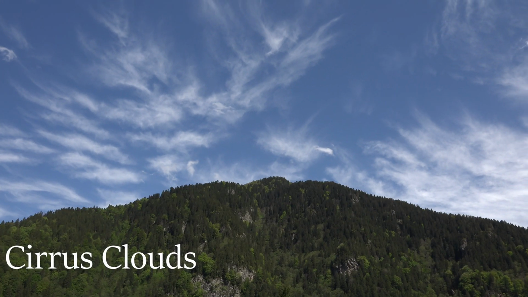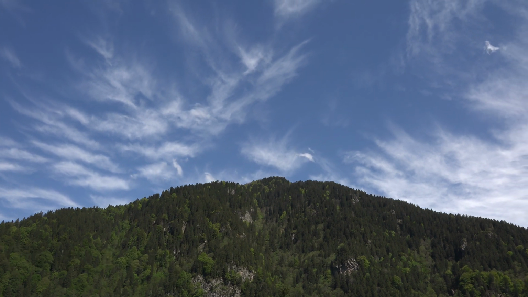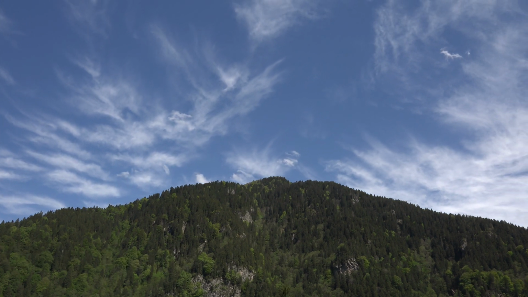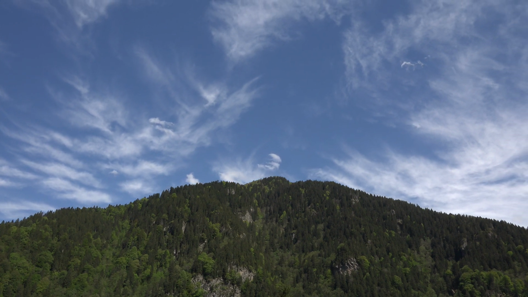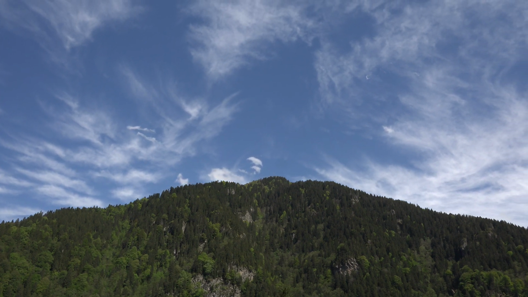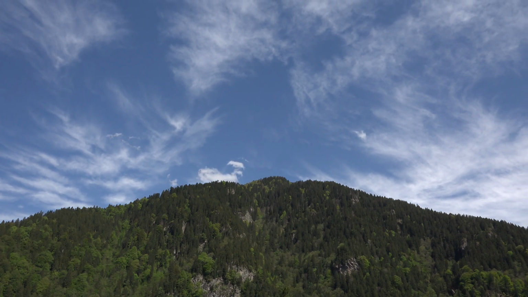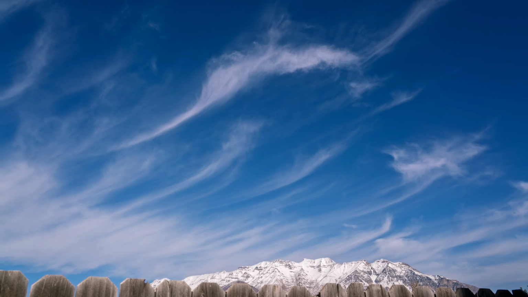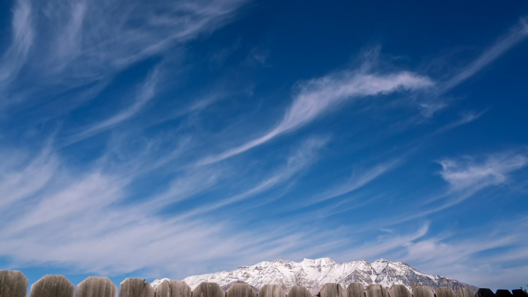Cirrus clouds. Cirrus clouds look very different from cumulus or stratus clouds. These clouds are thin and feathery. They form high in the sky where the air is very cold. Because it's so cold up there, cirrus clouds are made of tiny ice crystals instead of water droplets. Cirrus clouds often stretch out in long, wispy lines. Sometimes they look like brush strokes or white streamers in the sky.